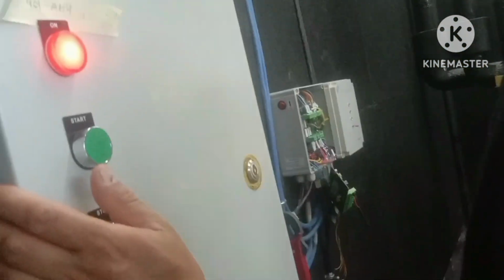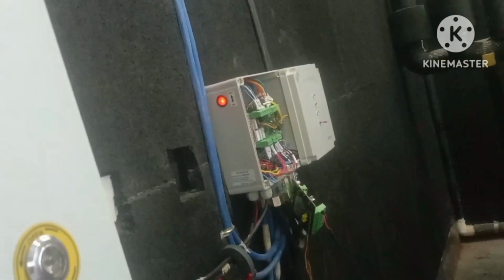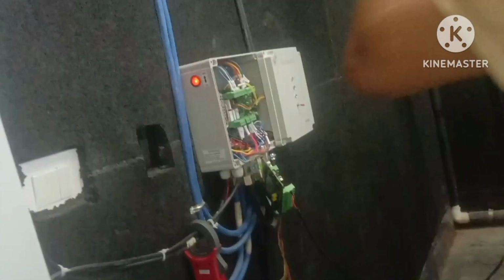Okay, if I turn it on again, then the power comes back to the controller, and we will be able to communicate with it again. Like this.